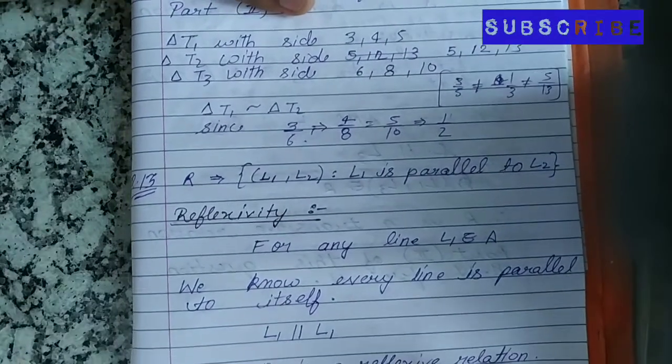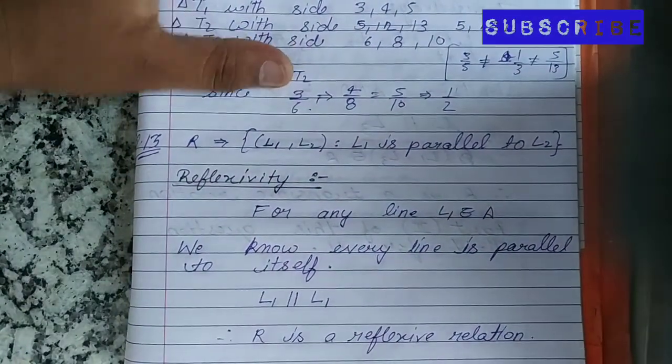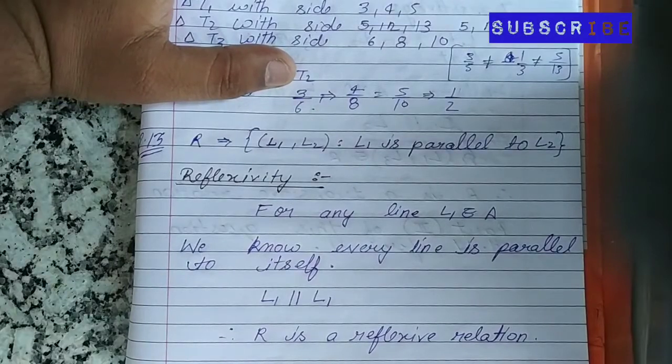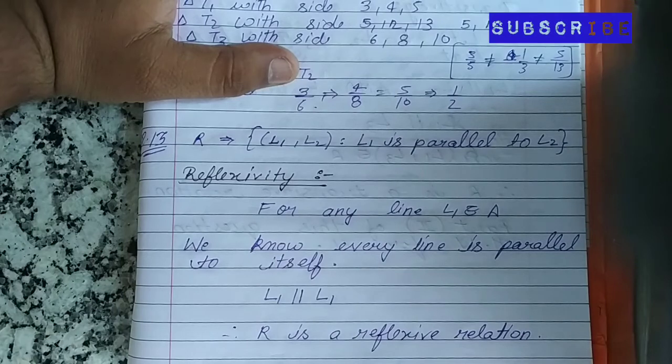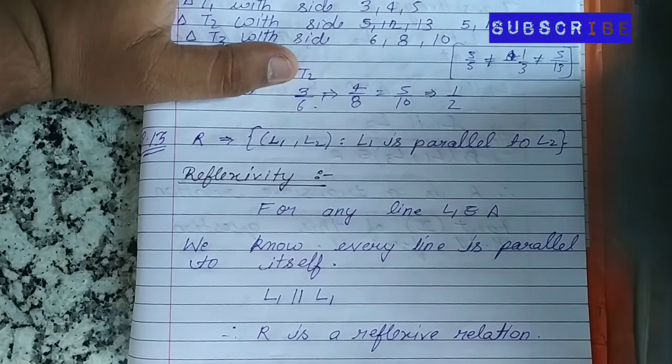Guys, this is our question number 13. So question number 13, I will read and you have to see in your book. So question 13 says that the relation R, show that the relation R defined on the set A.